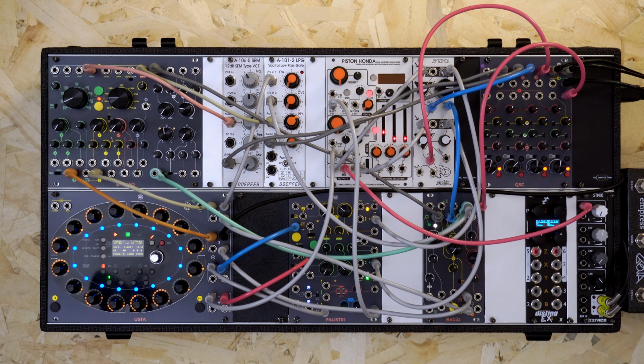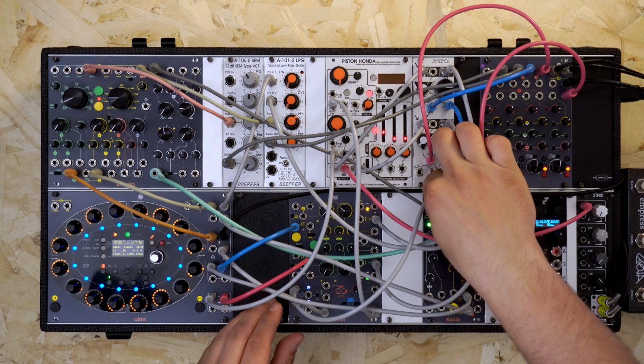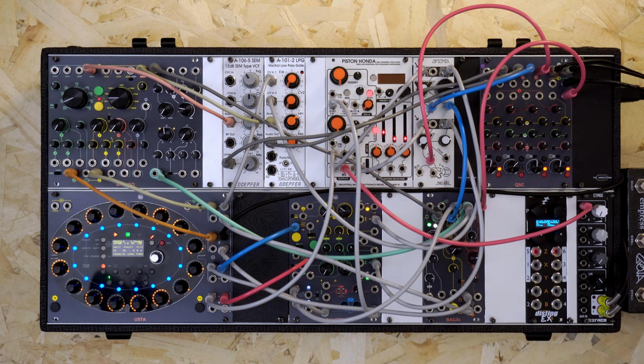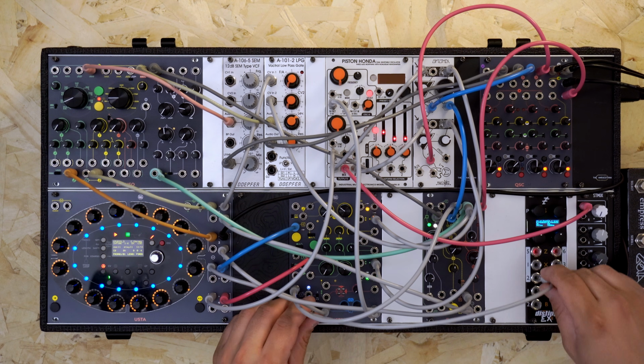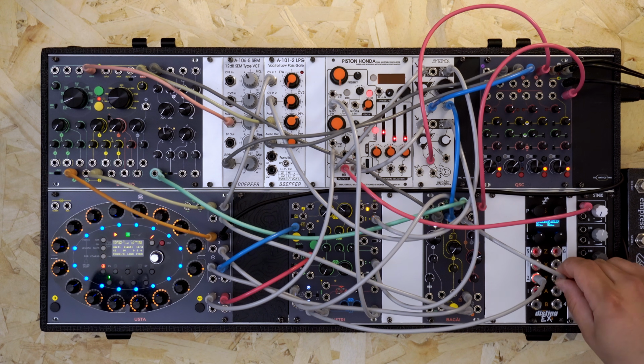I used 2 effects on this track, the Disting EX and the Empress Zoia. The Disting EX is set in dual mode, with both parts acting as ping-pong delays. I wanted 2 delays with different clocks. The left section is clocked by Bagai, divided by 4 via the flip-flop of Falistri. The right section is clocked by the plus random clock from Bagai.